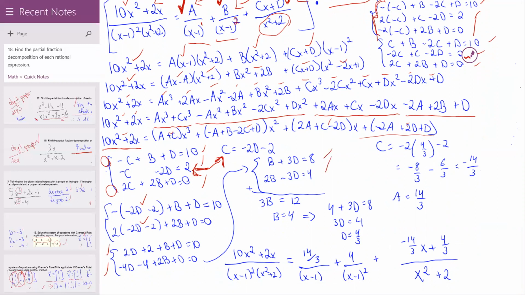So here I use the elimination method to get 3b equals 12, b equals 4. And if we know b, then we can find d by plugging it in. So d equals 4/3, which means now we can solve for c by plugging in d. So c equals negative 14/3, and a was negative c, so a is just a negative.